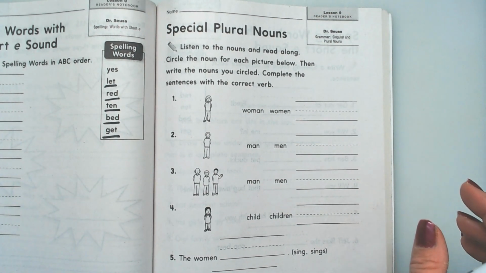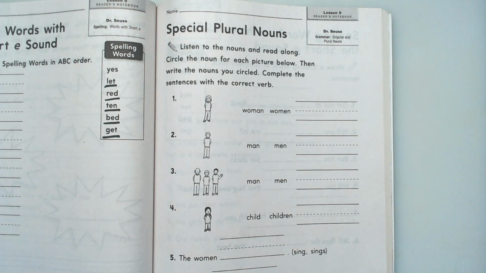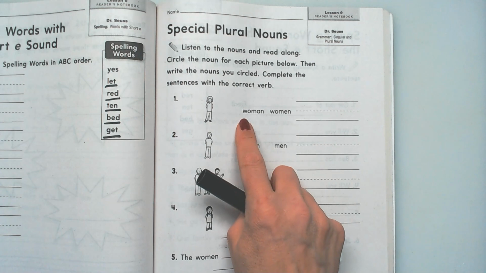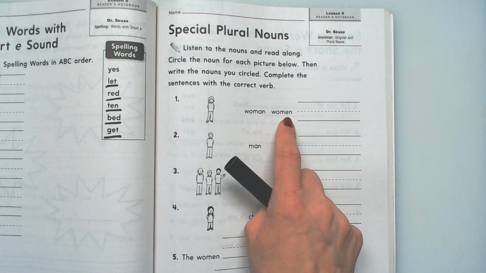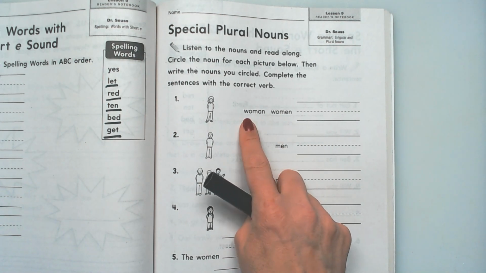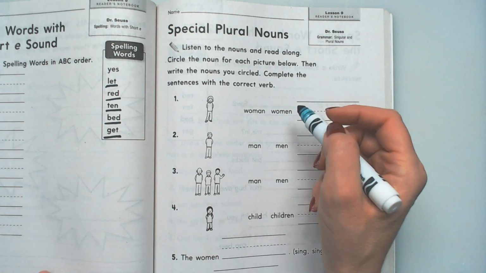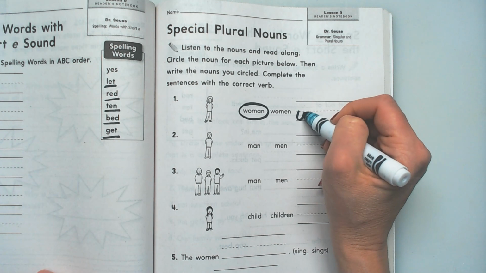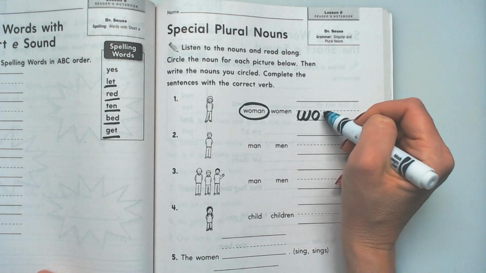Okay, so we're going to do some irregular single and plural nouns. So is this a woman or is this women? It's a woman. It's just one woman. So we're going to circle the word woman, and we're going to write down the word woman.